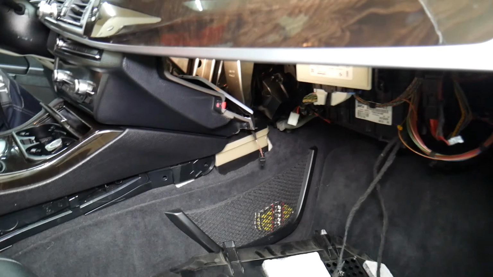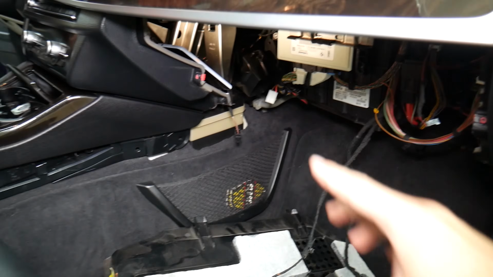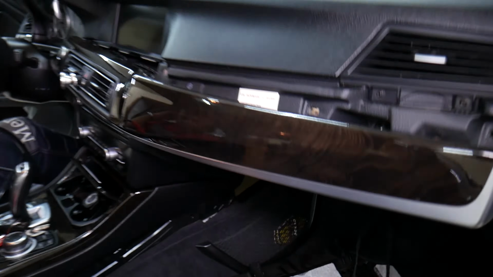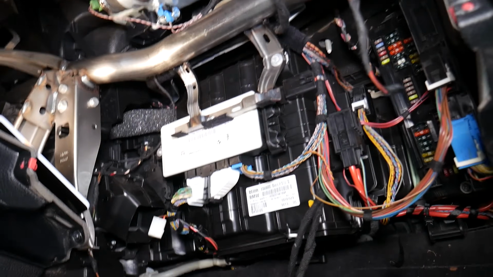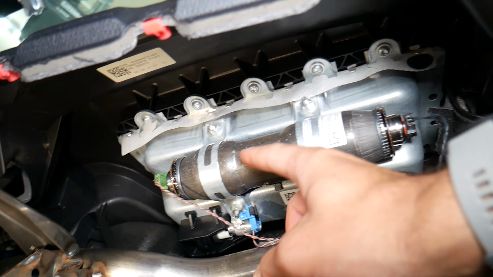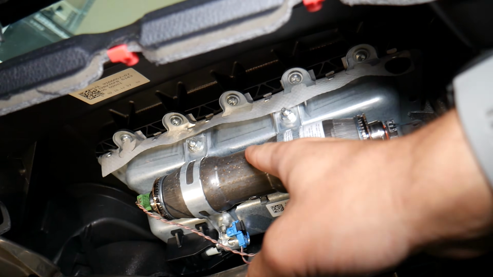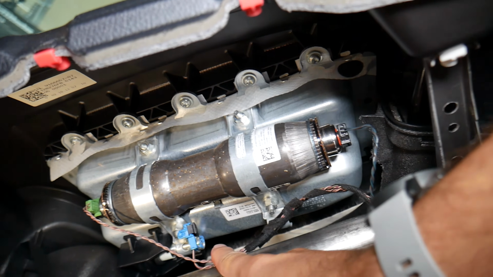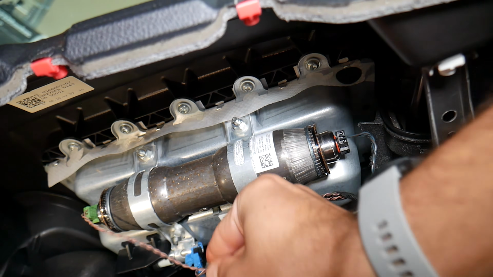So for any of you that want to see how to remove the glove box on BMW 5 Series completely, check out our YouTube channel How to Repair Guys. We have the complete video how to remove glove box on BMW F10 generation. Once you remove the glove box, you get to the passenger airbag, which is located right here on top in the dash. You can see it consists of 3 different components. This is stage 1, stage 2, this is the valve right here that we have problems with.